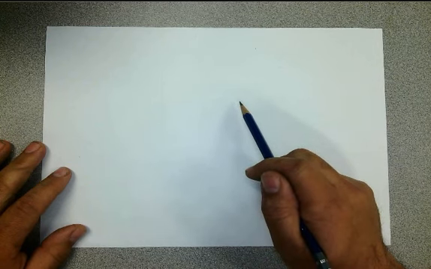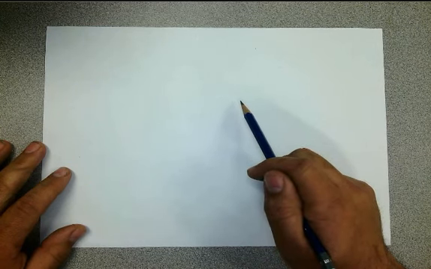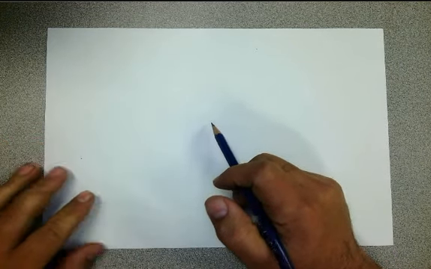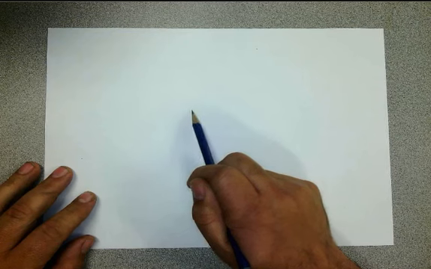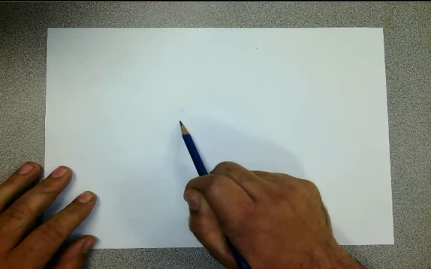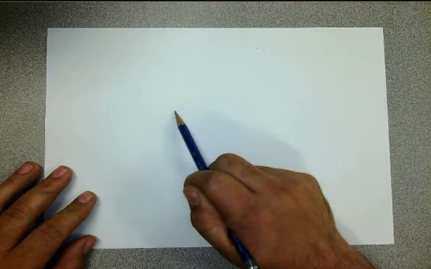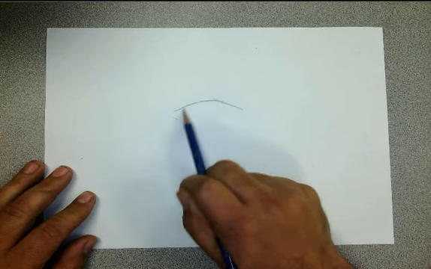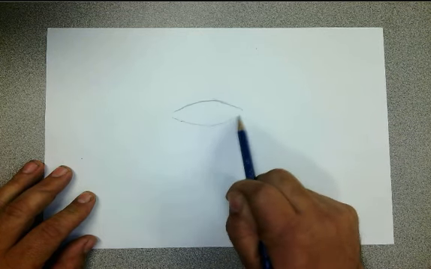Now, the eye is kind of circular. There are elements of it that are circular, the pupils and the retinas. But really, the first thing that you want to do is start off by getting the most basic shape of the eye in. So the eye, as you're drawing it, is really going to be almost a lemon shape or an almond shape.